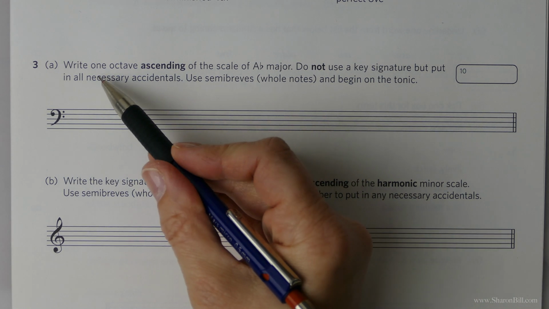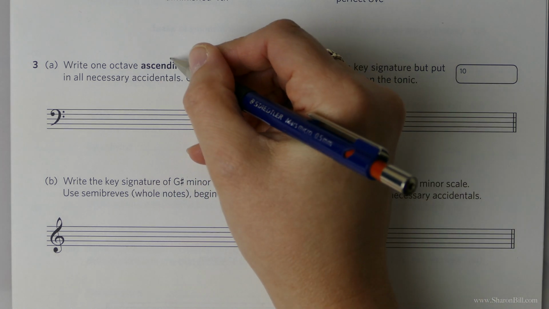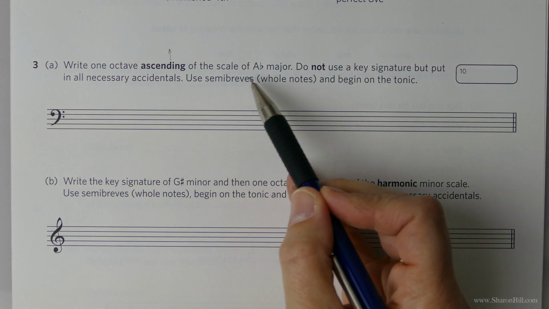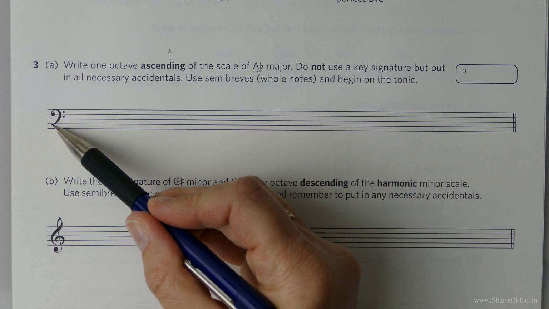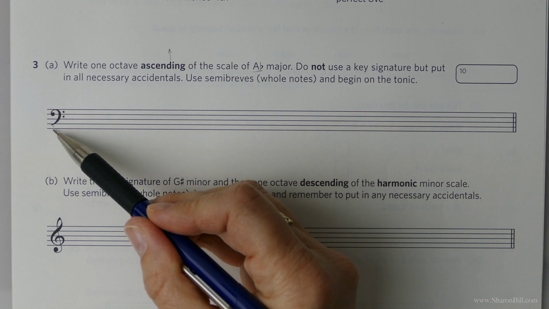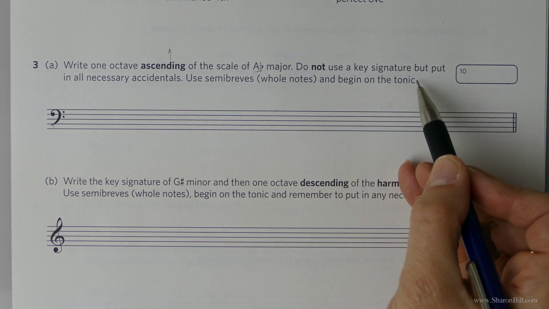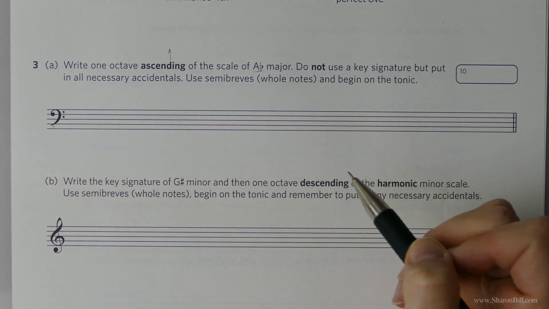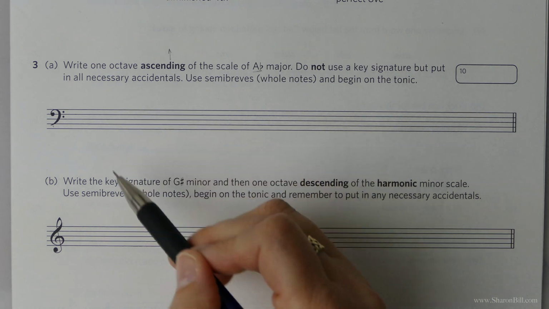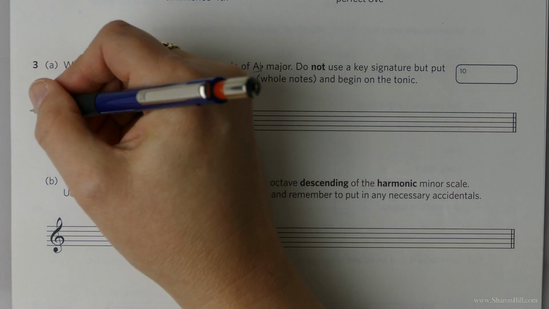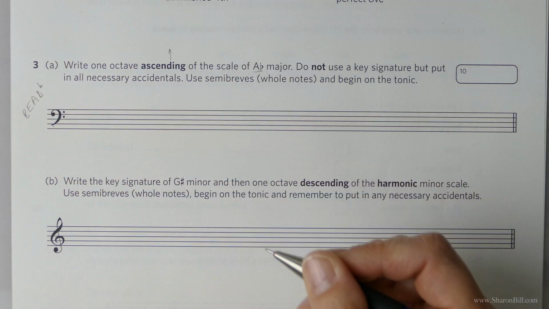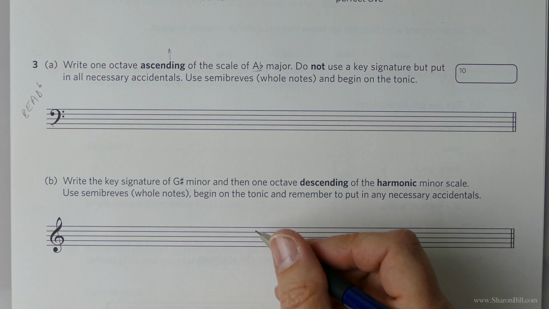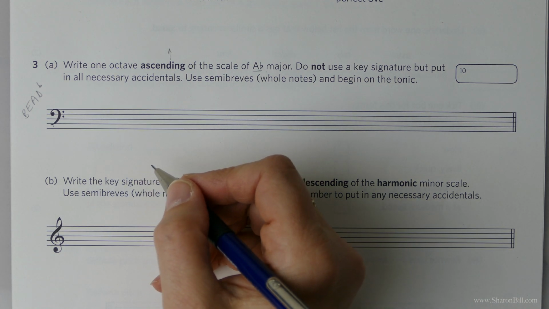So we need to write 1 octave ascending, so we're going upwards. We're writing the scale of A flat major. We're in the bass clef, so we start on a bass clef A flat. Do not use a key signature, but we need to bear in mind what that key signature would be and apply it as accidentals. So A flat major would have a key signature of B flats, E flats, A flats and D flats, and we'll need to pop those in as accidentals. But let's get the note heads in place first.